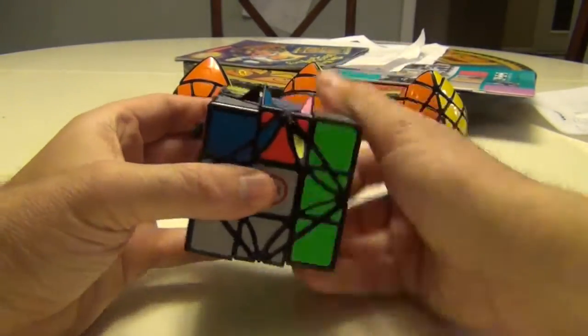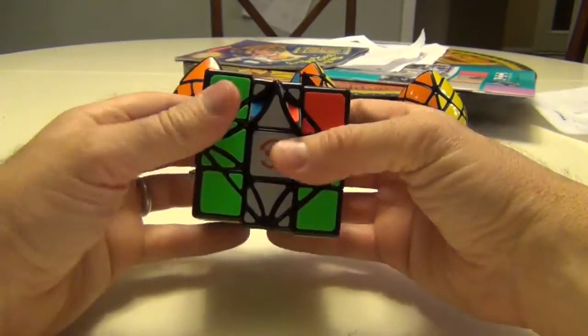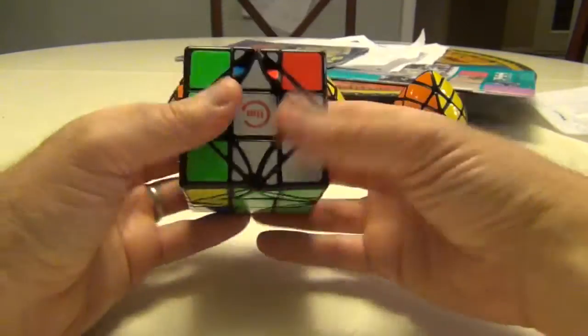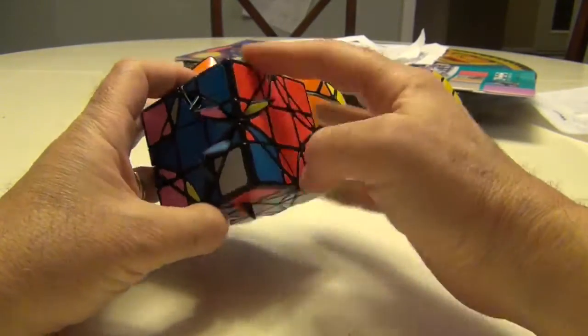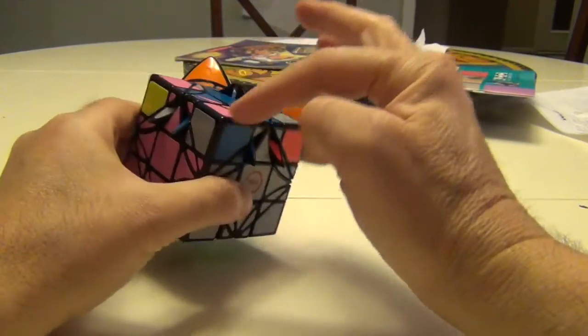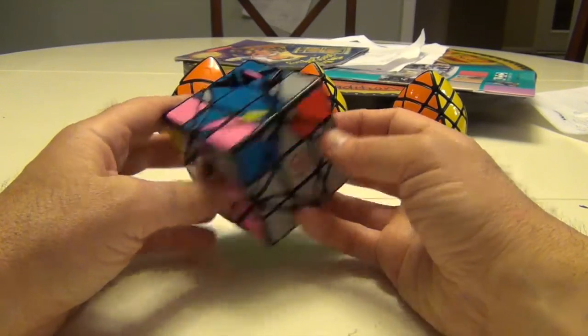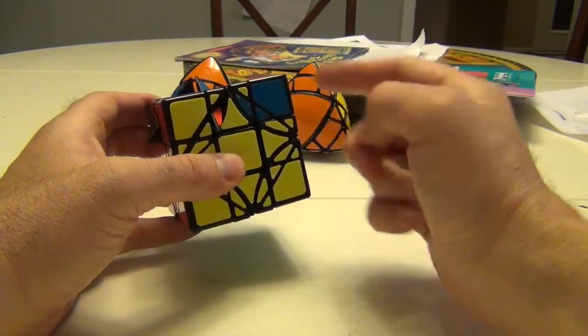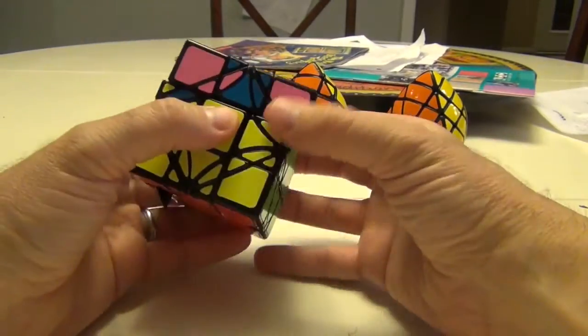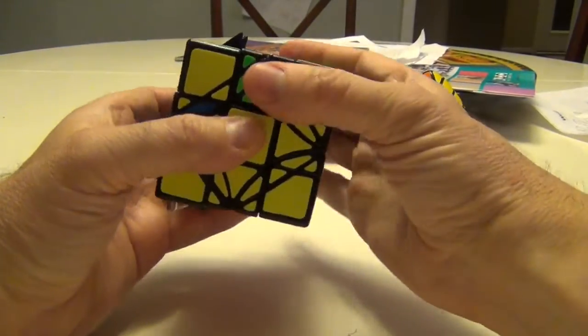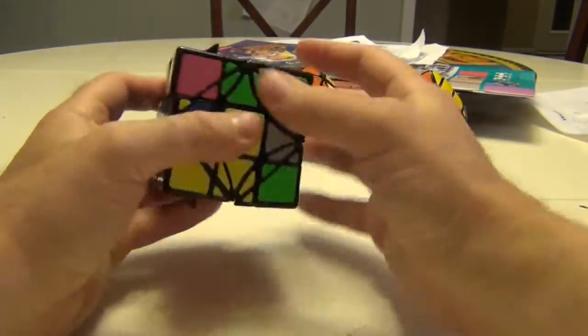Not yet. One more should do it. And turn. Okay, this is where it needs to be, as is this, this, and this. Now you're already probably noticing there's a little bit of trouble in paradise here, but let's go ahead and do the corner rotation here. RI, DI, R, D, RI, DI, R, D.